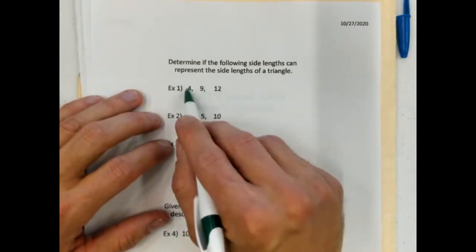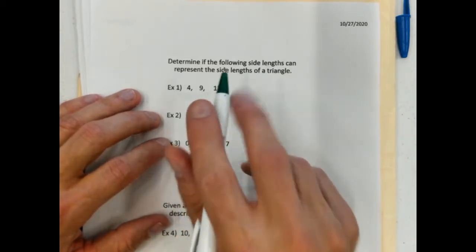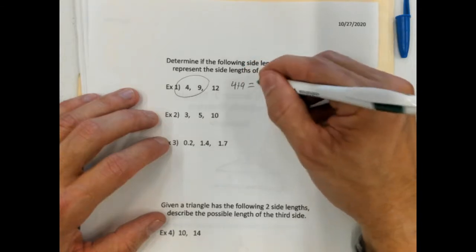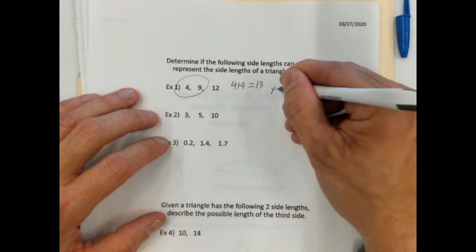So let me show you what I mean here. Let's say we have these three sides, 4, 9, and 12. You want to see if they could form a triangle. Well, all you need to do is take the two smallest sides, which in this case is 4 and 9, and add those together. That gives us 13. That is greater than the third remaining side, so therefore, yes, it could be a triangle.